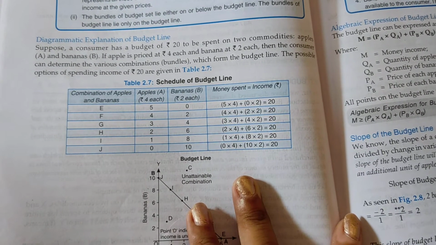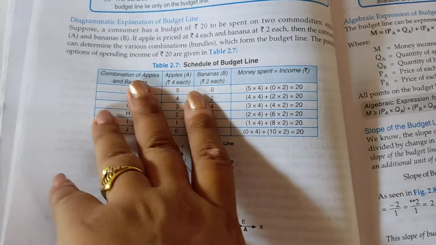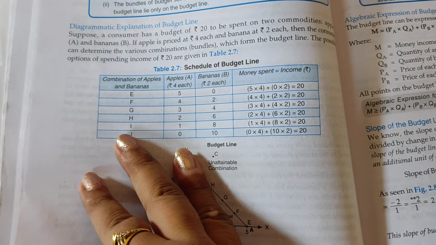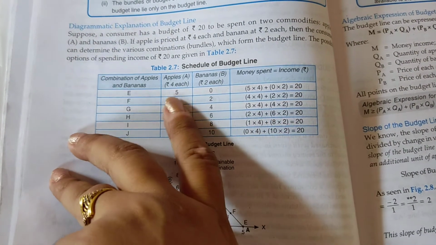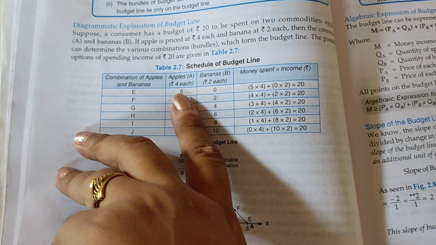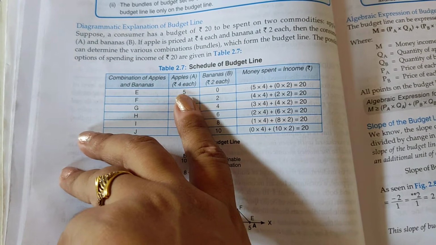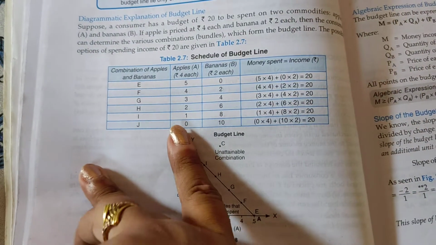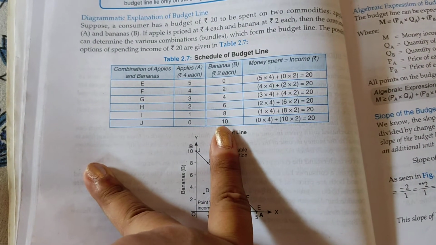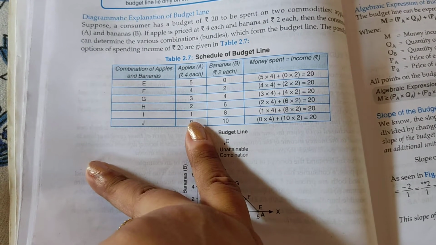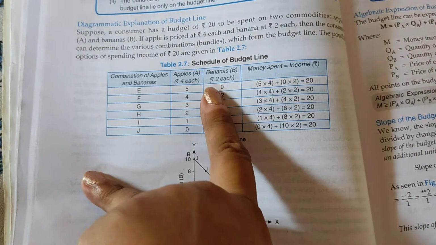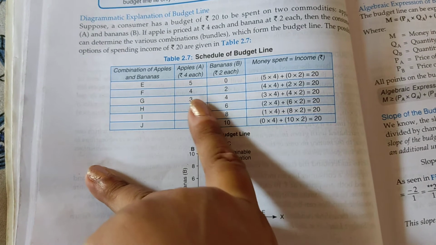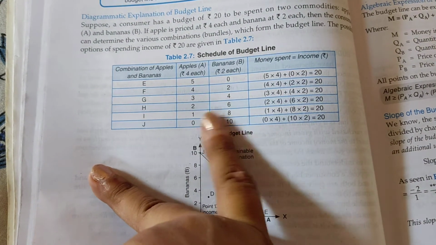Now, what are the possible combinations? Let us see. So these E, F, G, H, I, J are my combinations of apples and bananas. With 20 rupees, either I can consume 5 apples and 0 bananas, or another extreme situation is 10 bananas and 0 apples. Now what are the in-between combinations? 4, 2; 3, 4; 2, 6; 1, 8.